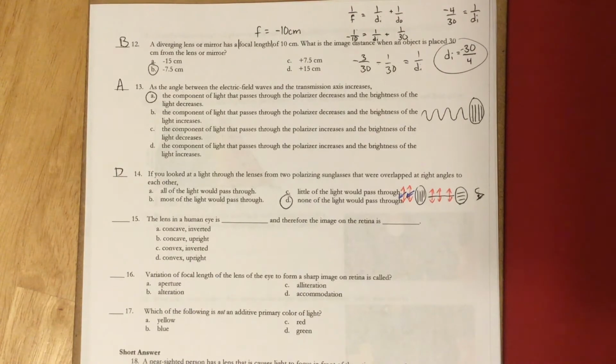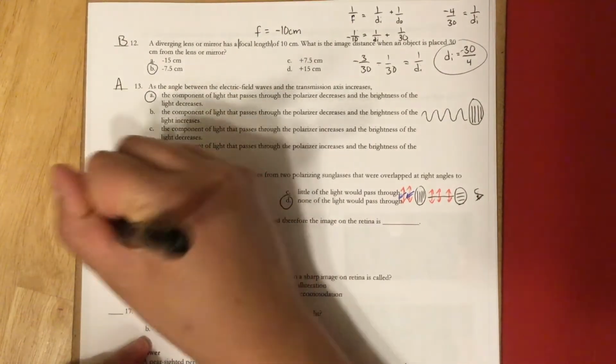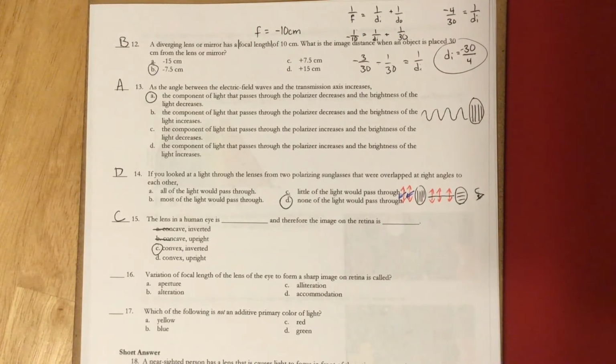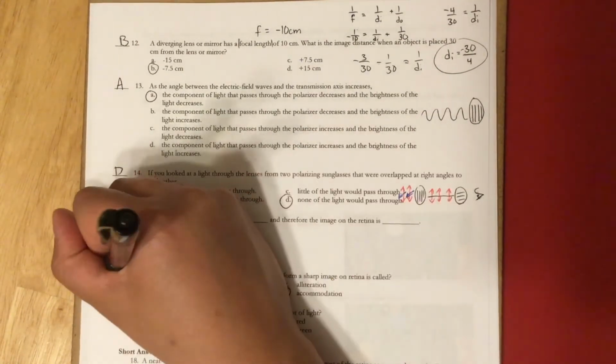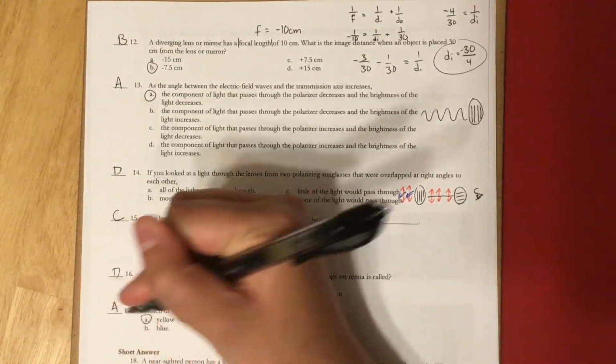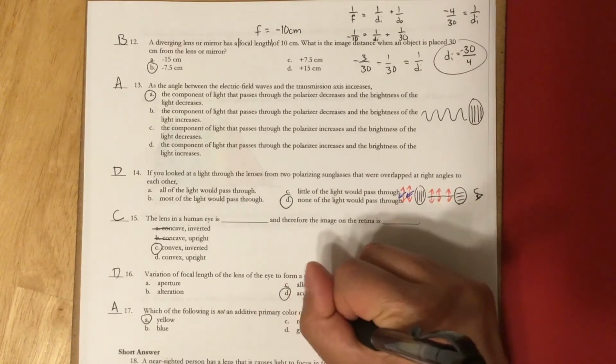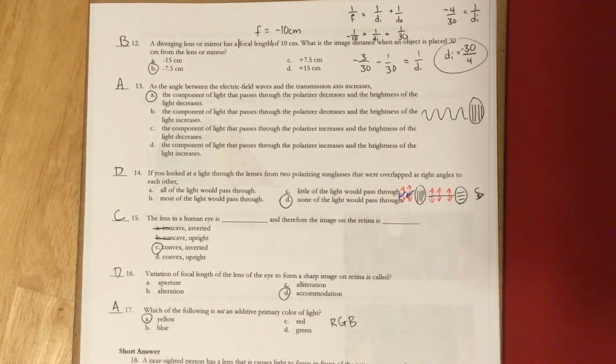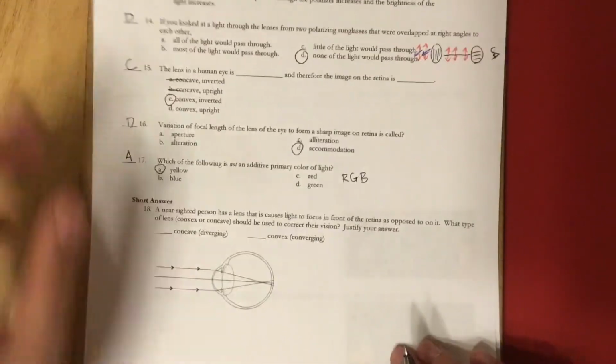So the lens in a human eye is convex, and therefore the image on the retina is inverted. Cool. So 16, variation of the focal length of the lens in order to form a sharp image on the retina is called accommodation. And this is where the ciliary muscles change the shape of the lens in order to cause that image to focus on your retina. 17, what is not a primary color of light? Yellow. We literally call the additive colors of light the RGB color process, so it's not yellow. It's red, green, and blue. One for each one of the cones that occurs in our eyes.